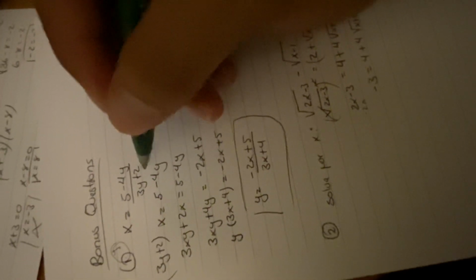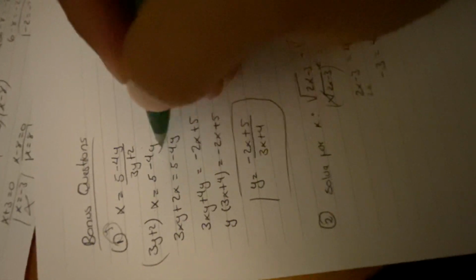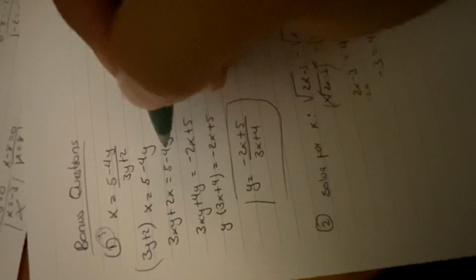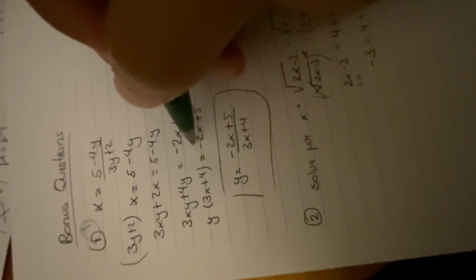So what I did was to move this to the other side so I can multiply. So I put 3y plus 2 times x equals 5 minus 4y. I will just multiply here: 3xy plus 2x equals 5 minus 4y. And here what I did was just to move the 2x to the other side and the 4y to the other side.